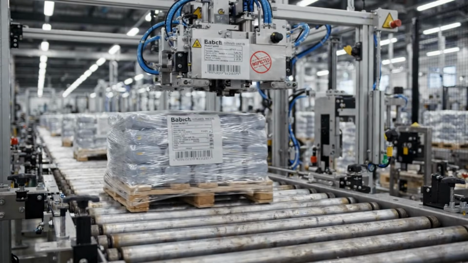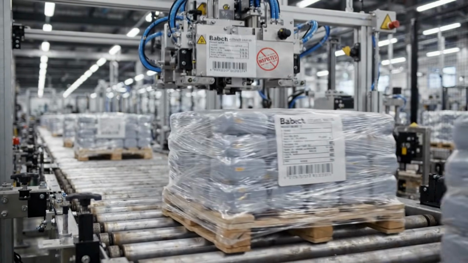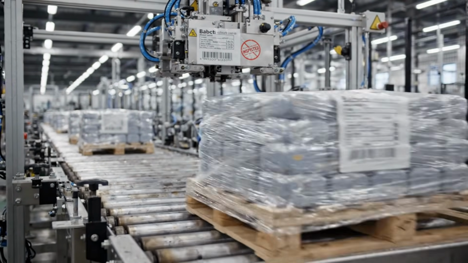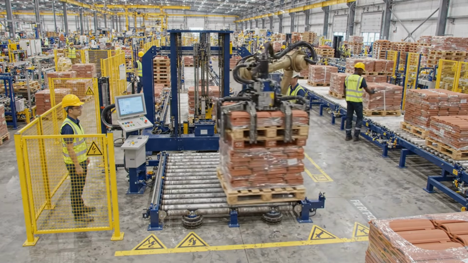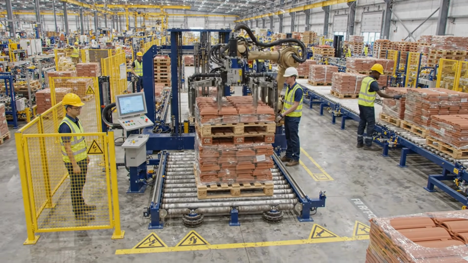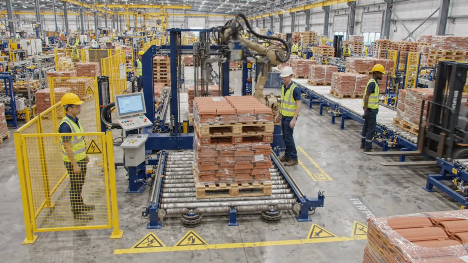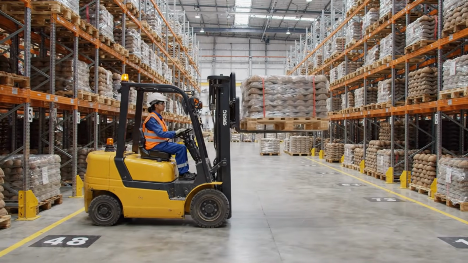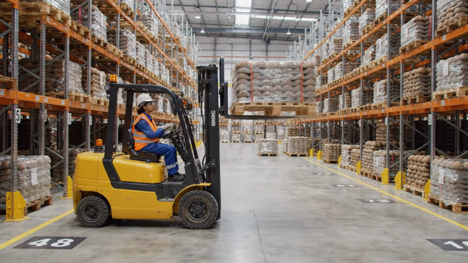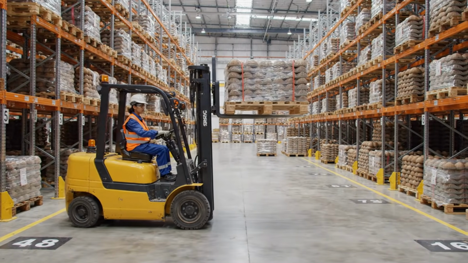Every bundle receives traceable identification before entering finished goods storage. Finished bundles are stabilized on pallets for efficient storage and distribution. Inside the finished goods warehouse, production batches wait in organized dispatch lanes.